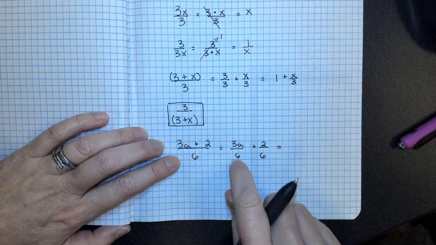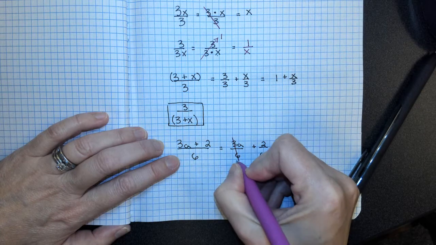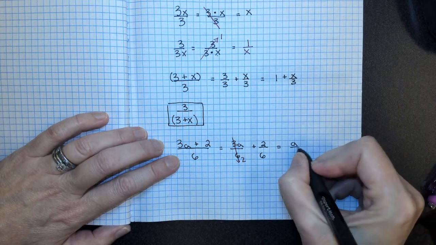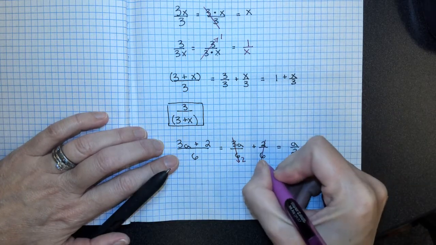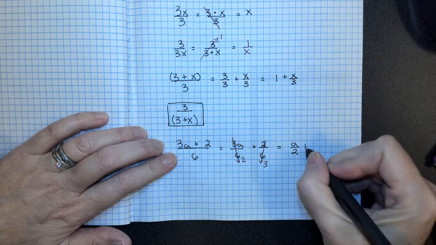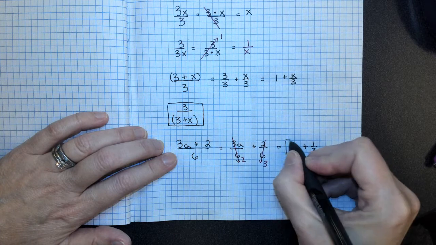Now that I'm in multiplication, I can cross out. So 3 divided by 6 means this is a 2 at the bottom. So this becomes a over 2. 2 goes into 6, becoming a 3 at the bottom. So this is going to be plus 1 over 3. And that would have been your reduced answer.